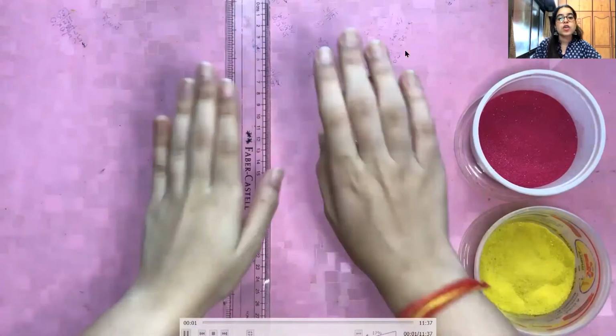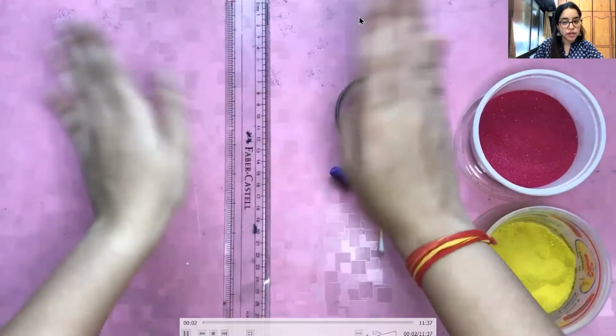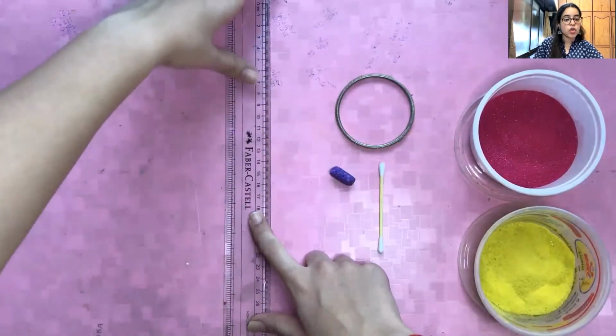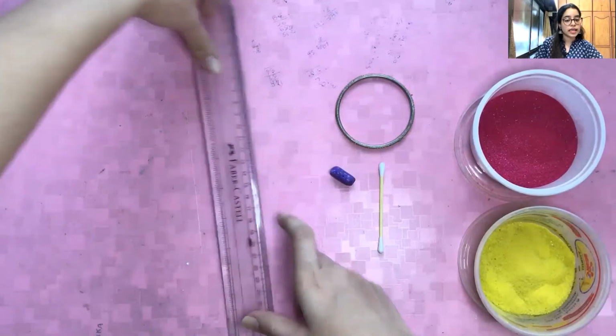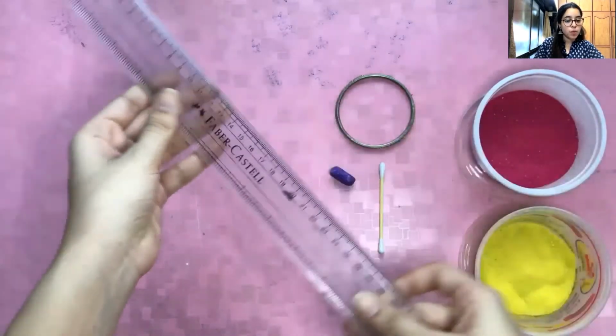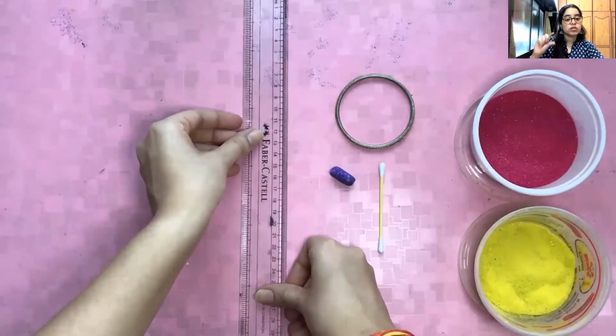I'm going to first take you all through the materials that we require in today's class. Number one, we need a scale. This is a long ruler, a long scale that I have with me. You can also have a short scale if you don't have a long ruler.